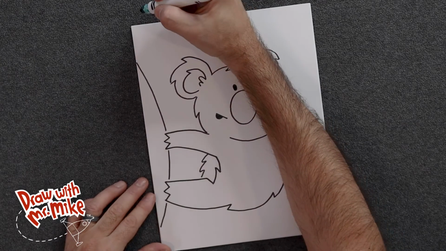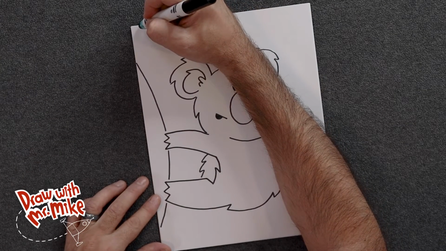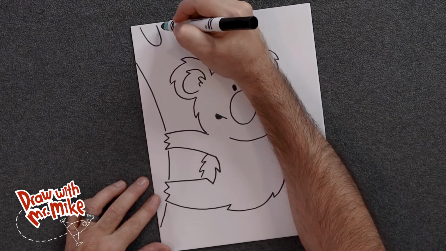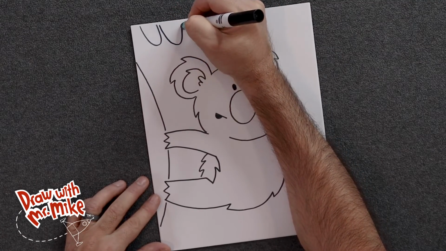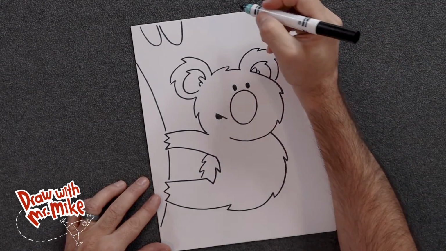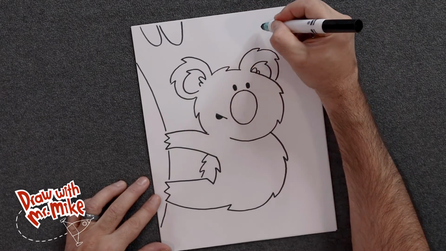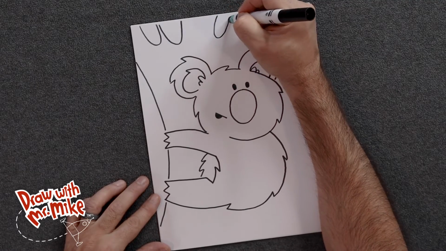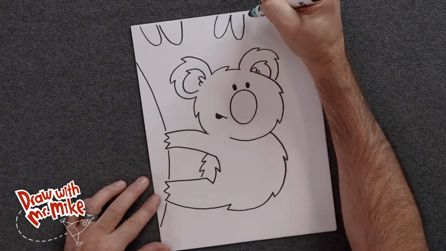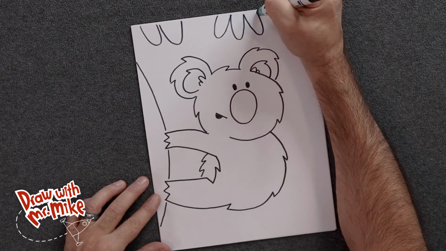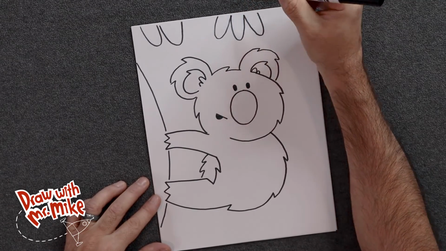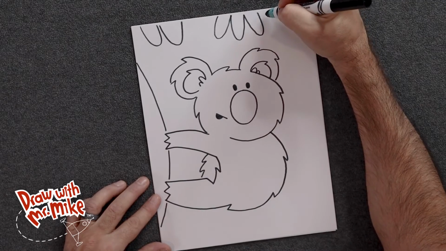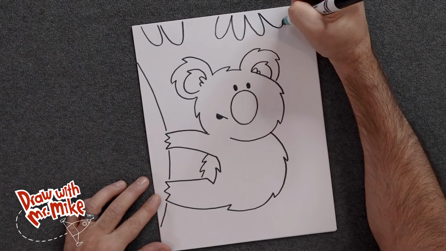Now we're going to add some U shapes for the leaves. So we'll add a U, and then another U, and then we're going to do a whole series of U's here. So we'll do a bunch of them all in a row. So we'll do a U, and then another U, another U, and you can kind of rotate them as you draw them to make it look like the leaves are going in different directions. And then I'll add another one here.